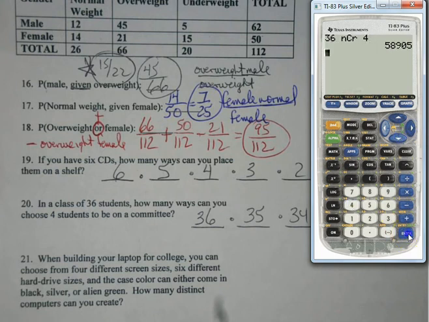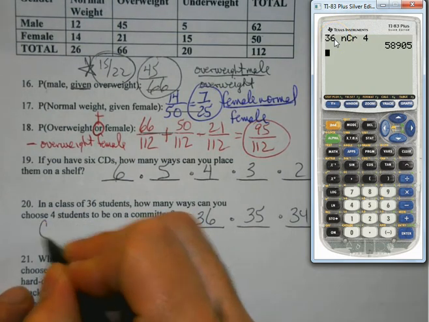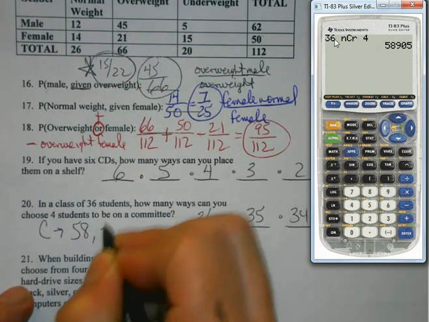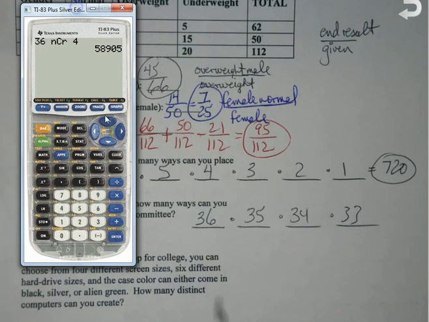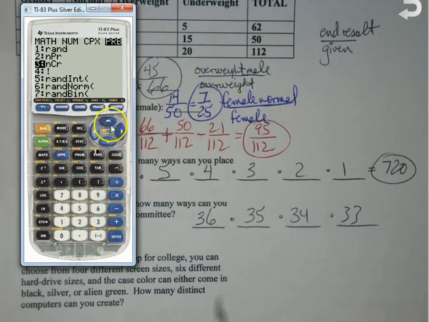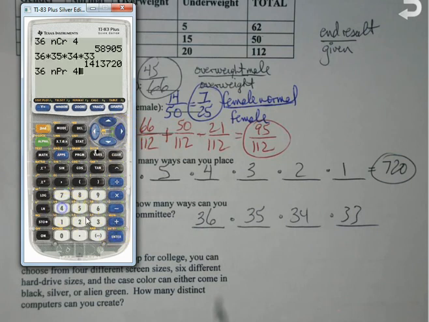choose 4. Now let's see, I did my combination, and I got 58,905. So let's see now if we do this, if we get the same thing. Ooh, I didn't. I wonder if that's the permutation number. Ooh, it is.